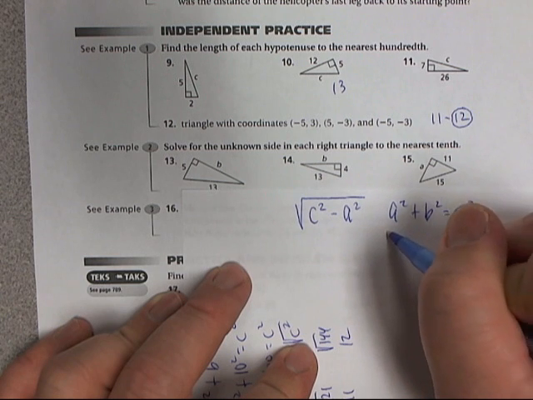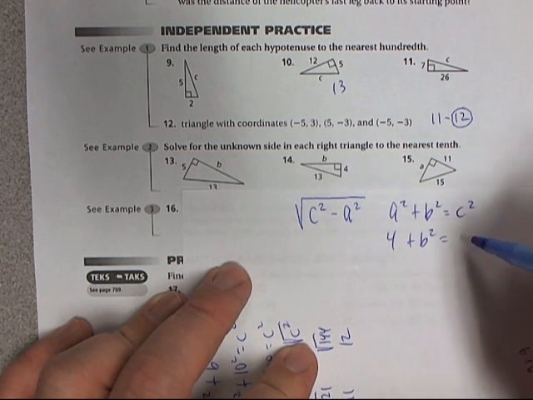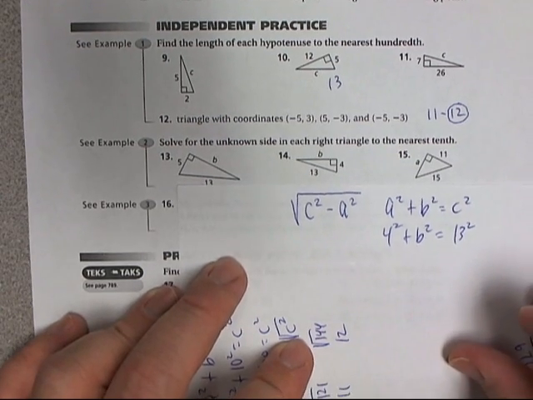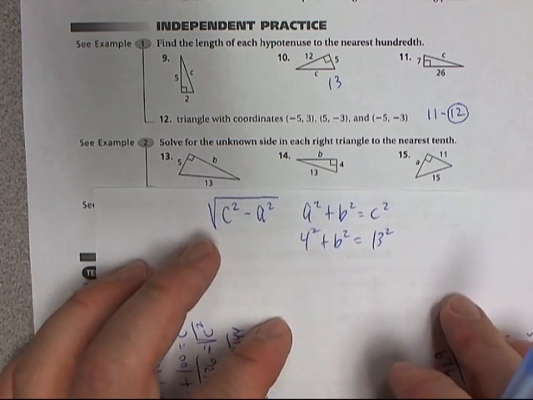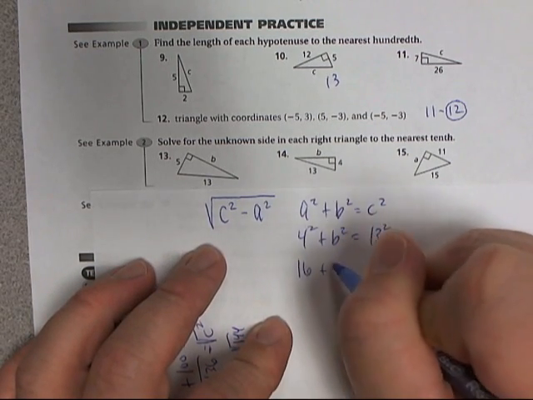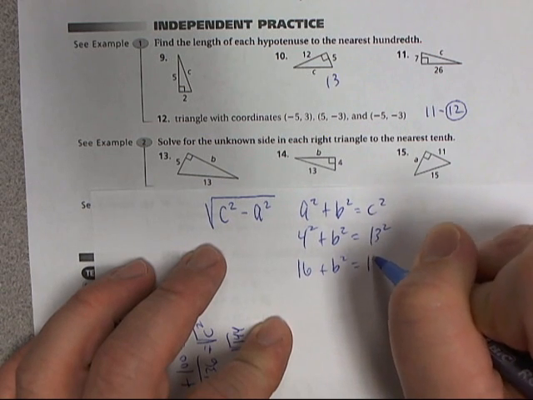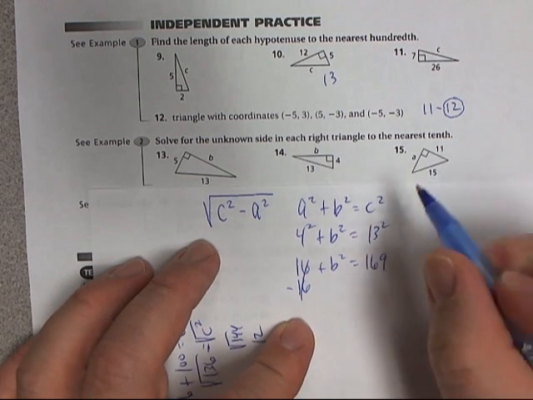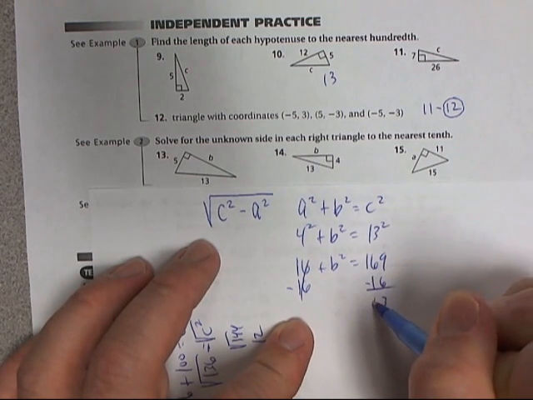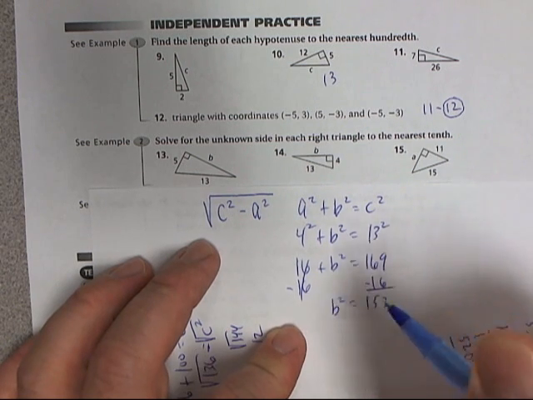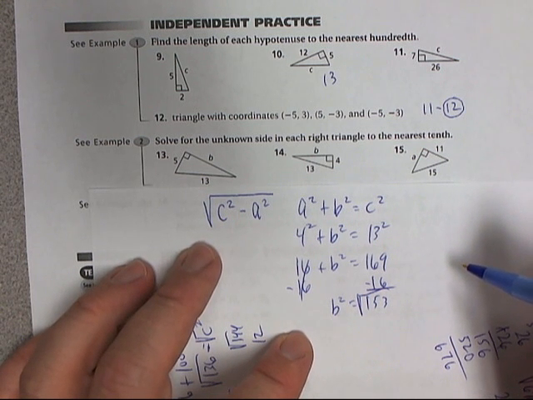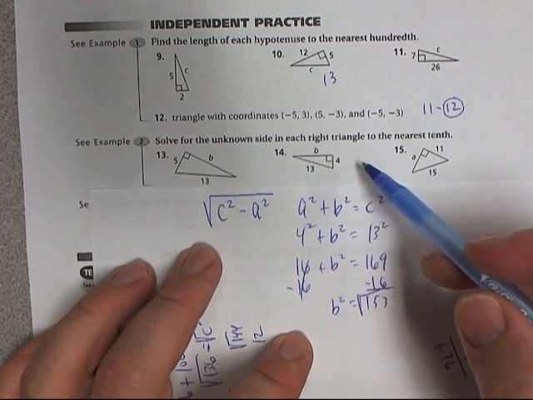Let's substitute. So we have a is 4, we don't know what b is, and we know c is 13. 4 squared. Now, of course, 4 squared is 16. 13 squared is 169. And now I want to subtract 16 from both sides to cancel out the plus 16. So subtract 16, you get 153. So I need to take the square root of 153. So I need to think, okay, square root of 153.